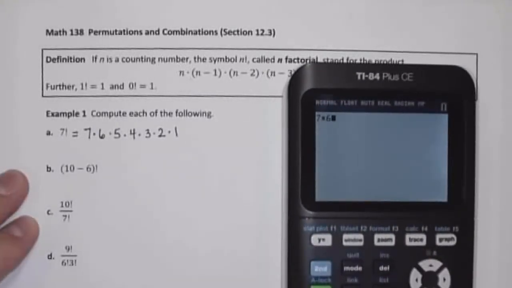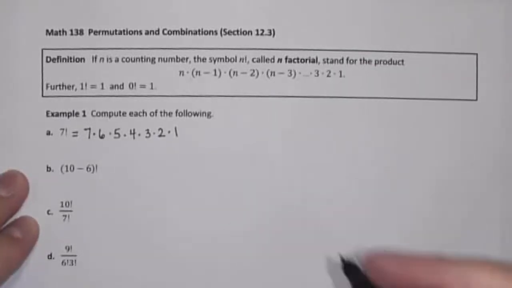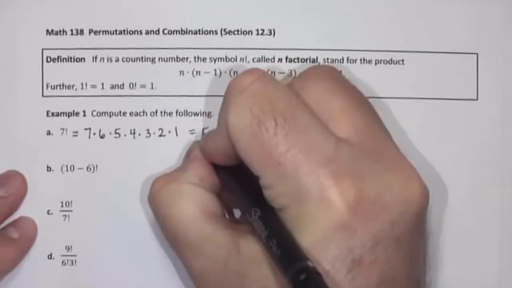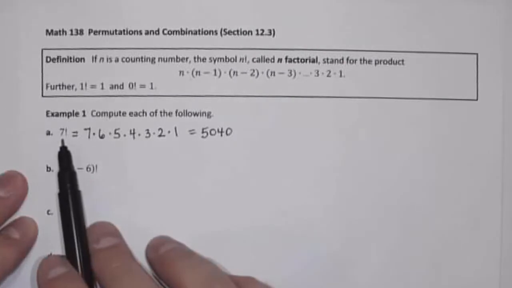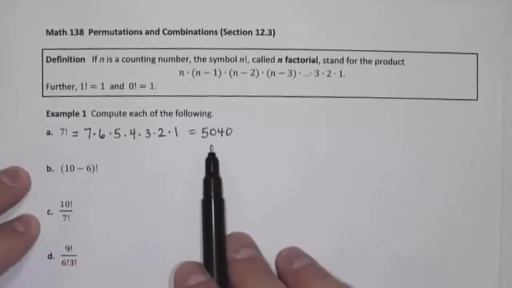That is 5040. So 5040 is what 7 factorial multiplies out to be.